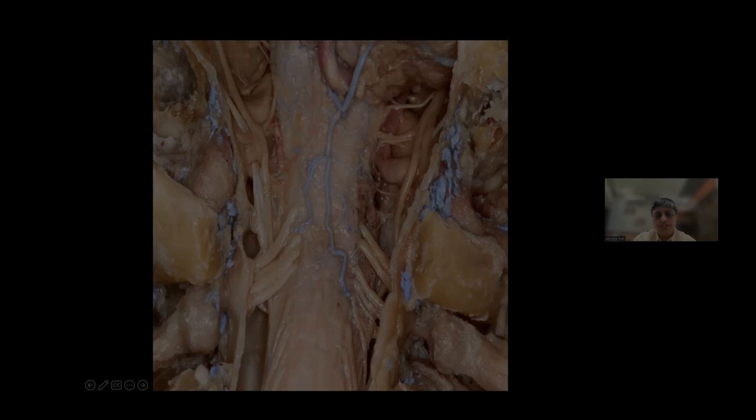You see the spinal accessory nerve. You see the vertebral artery. Here the denticulate ligament is removed, and you see the vertebral artery and the C1 rootlets. Now this region where the C1 rootlets come out, this is the transition zone between the medulla and the spinal cord. So up till here, you call it the medulla, and just beneath it, you will call it the spinal cord.